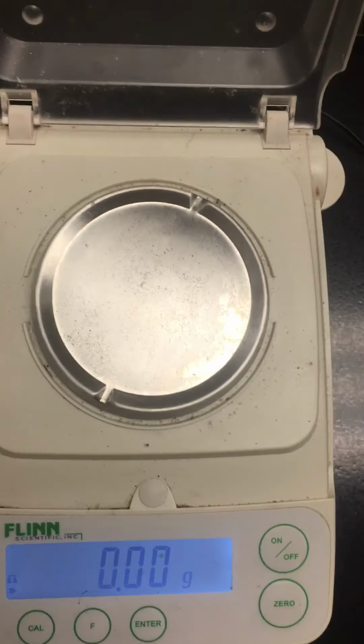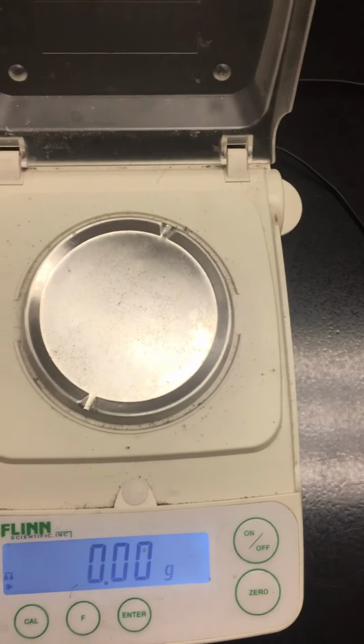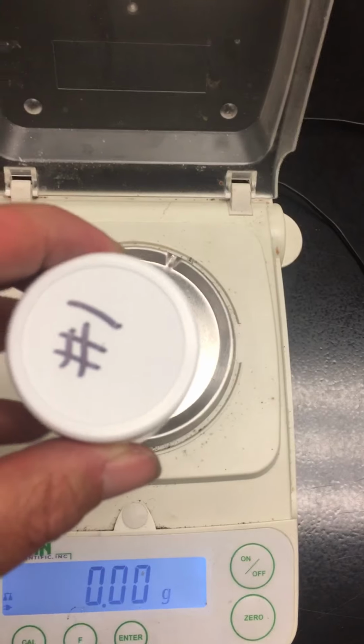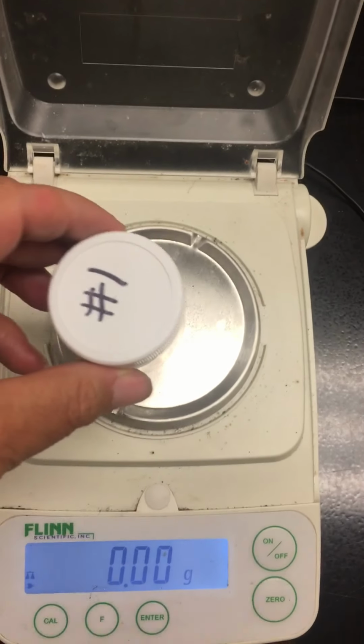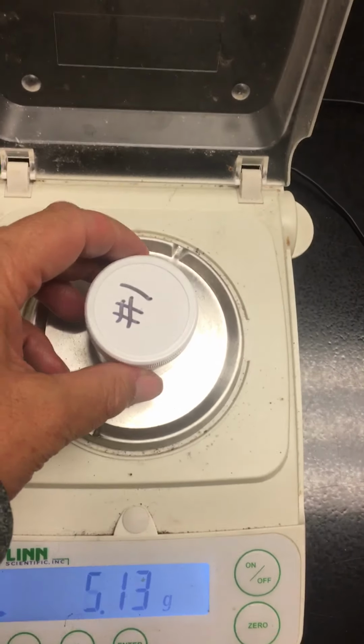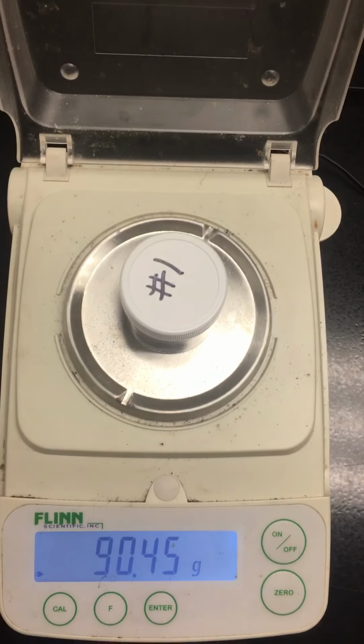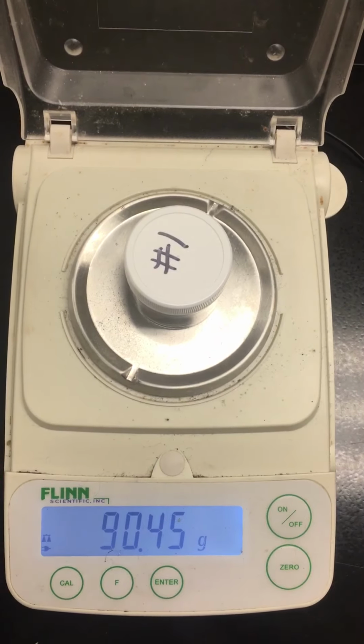So let's get going. We have sample number 1. And notice, it is in the container, so you are going to have to do measuring by differences. You will have to subtract the mass of the container and the lid. So write down the mass of number 1 in your first data table.